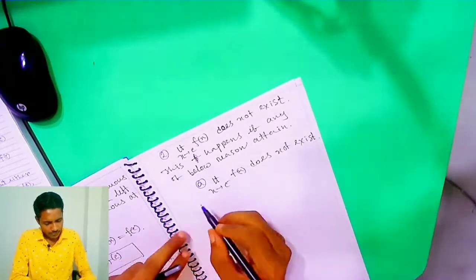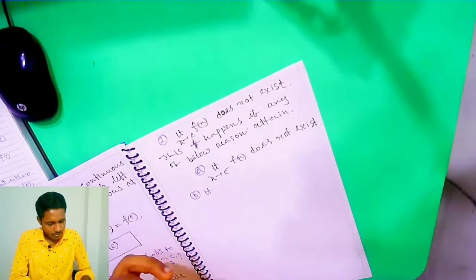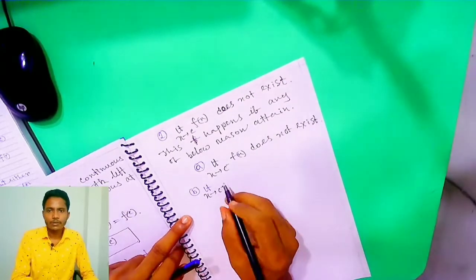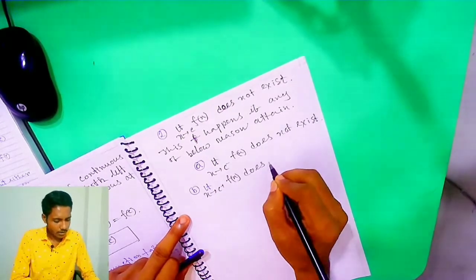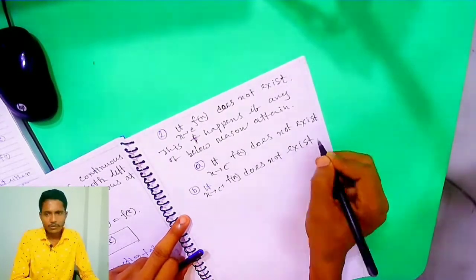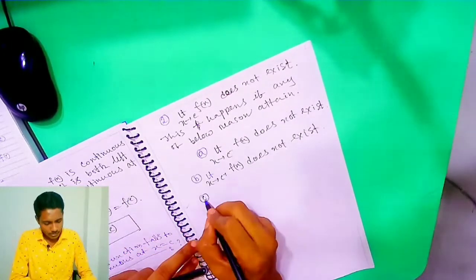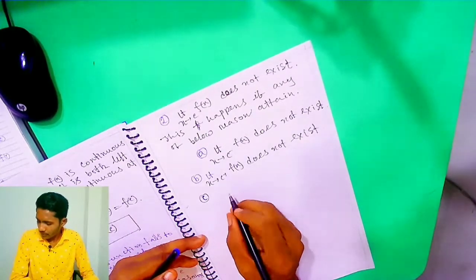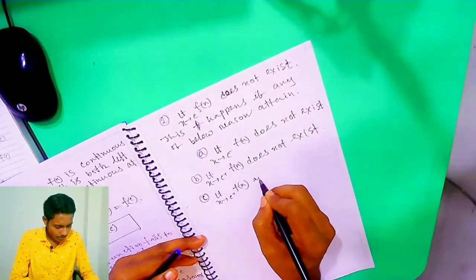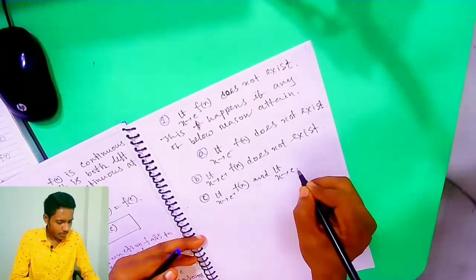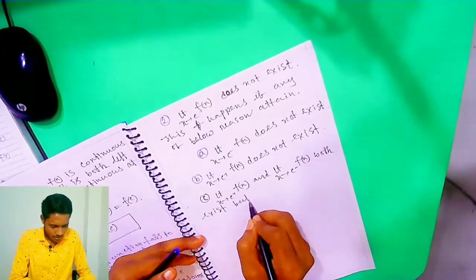Okay. (b) Limit x tends to c plus of f(x) does not exist. And (c) limit x tends to c plus of f(x) and limit x tends to c minus of f(x) both exist, but they are not equal.